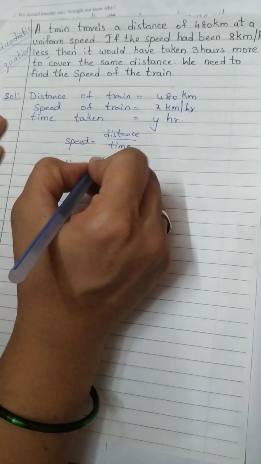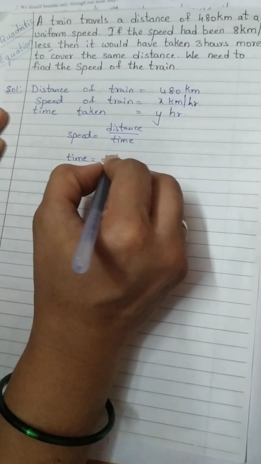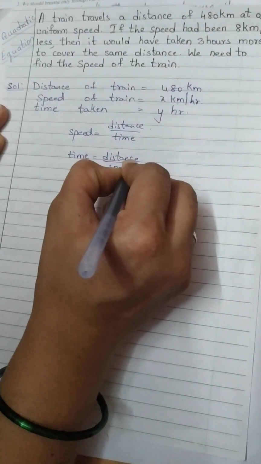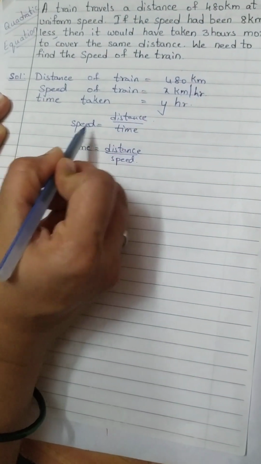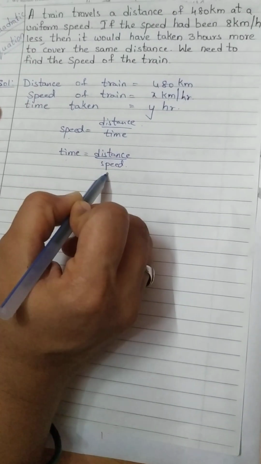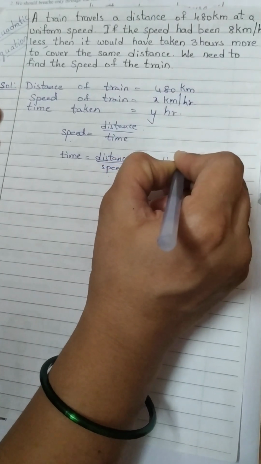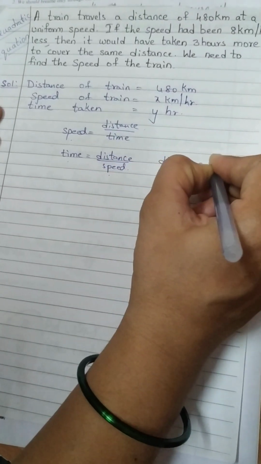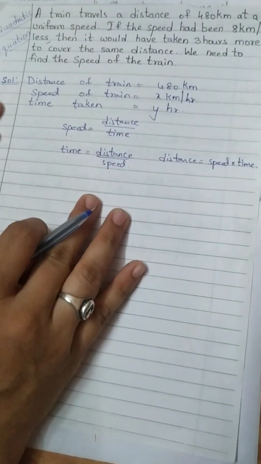So time is equal to distance by speed. Yes or no? So these are different formulas. Original formula is speed equal to distance by time. Suppose you want time, then time is equal to distance by speed, or distance is equal to speed into time. So this is how you do.